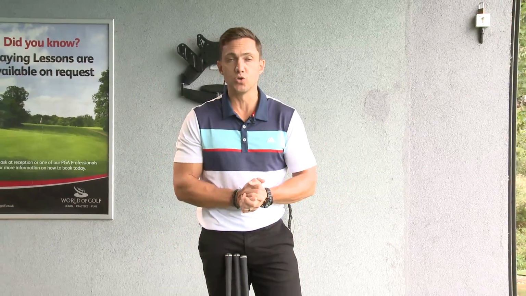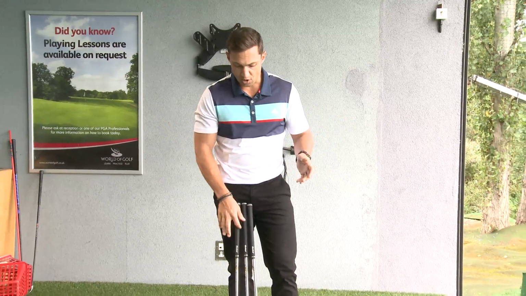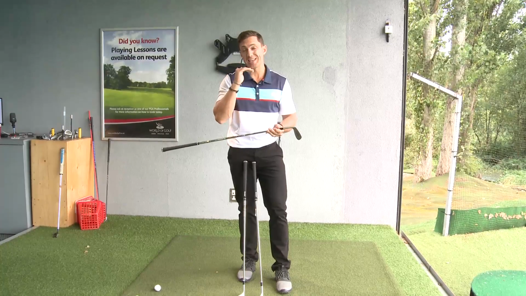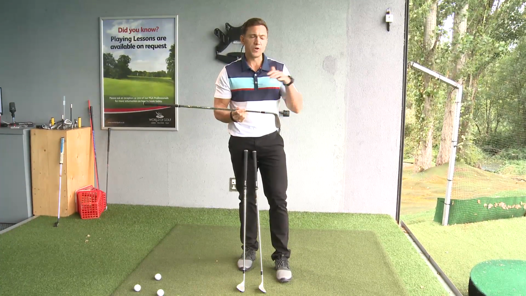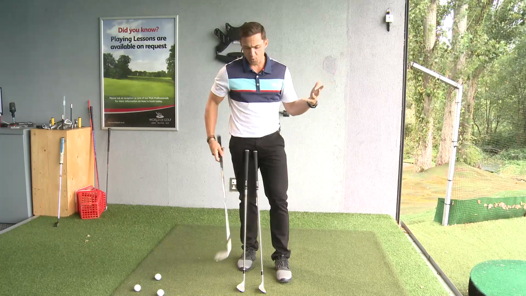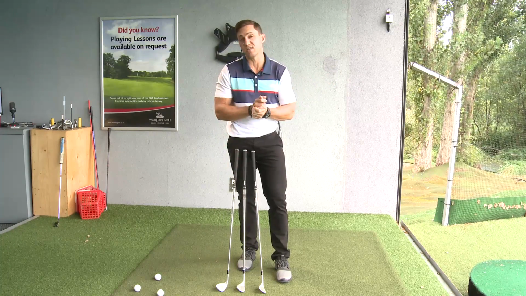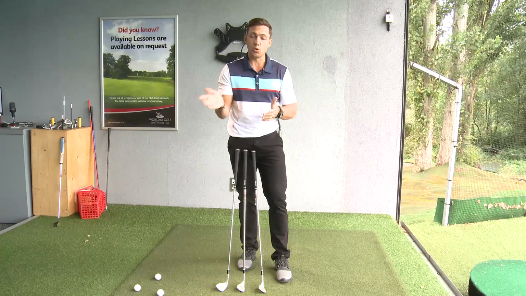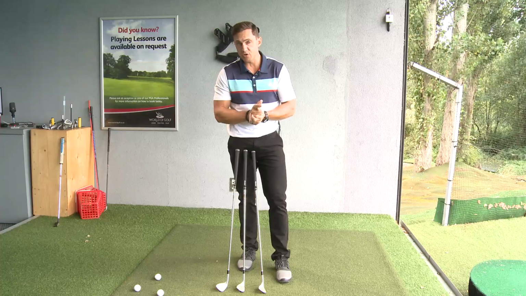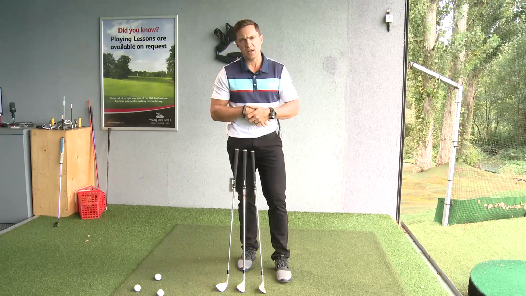The rule of thumb would be, with your sand iron, if it's a flat surface and you have a nice clean lie, the ball will go 50% in the air and roll 50%. If you have a gap wedge or pitching wedge, you can work on about 60-40 or 40-60. So we'll land 40 and roll 60. And if you have a lob wedge, which is a 58-degree wedge, it will land 60 and then roll 40.